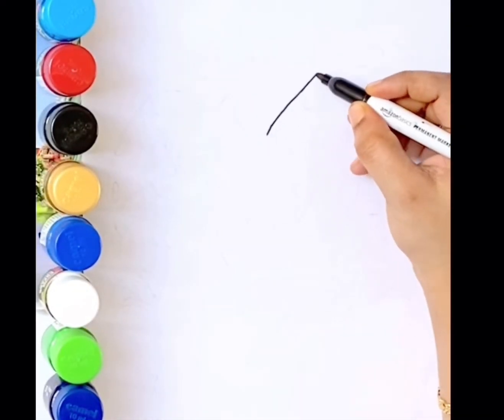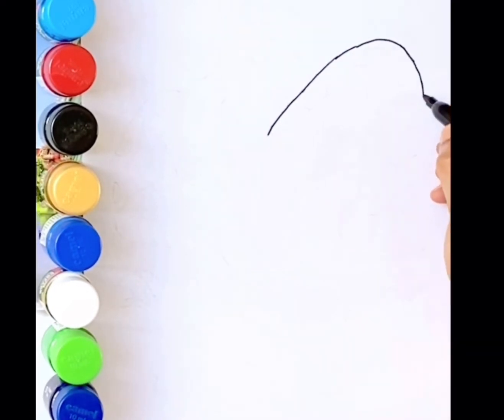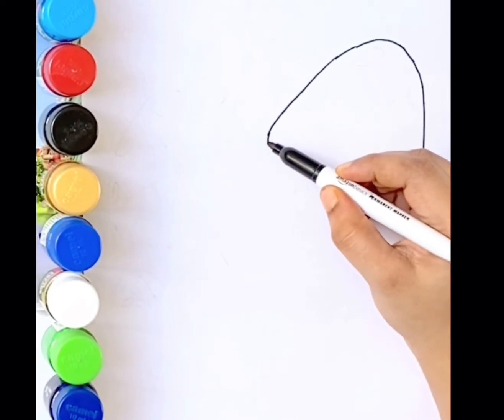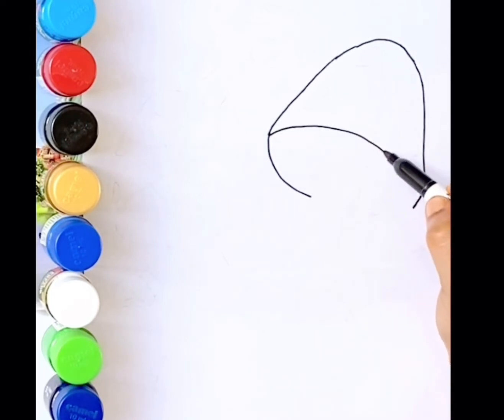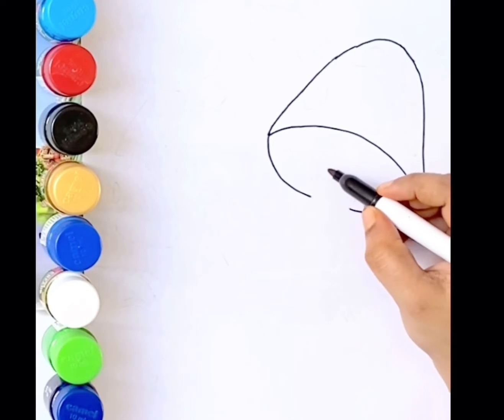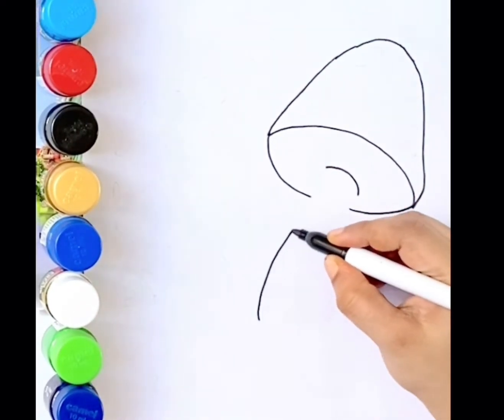Come, let's start. First step is to draw a curve like alphabet small n in a slanted way. Draw an oval by joining both the ends of small n to form the mushroom cap. Now draw two slanted curves parallelly for the mushroom stem.